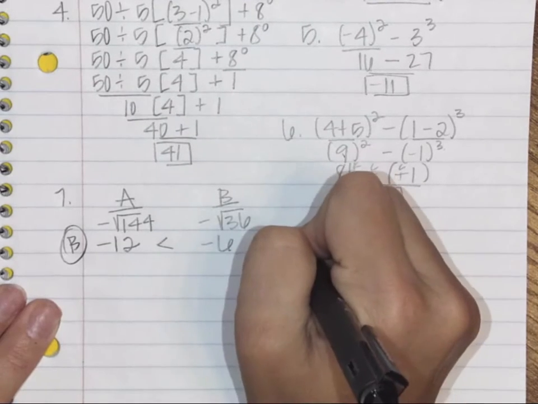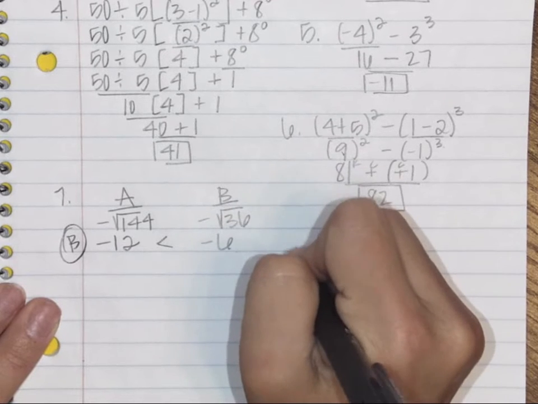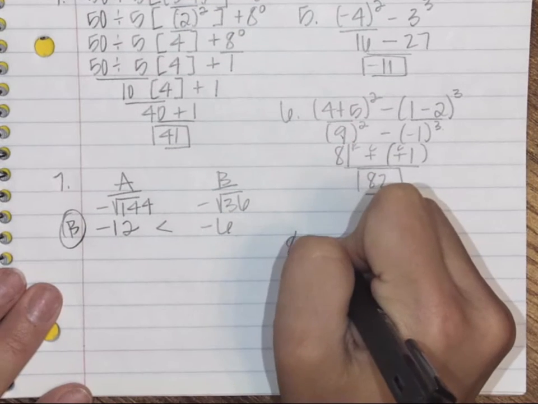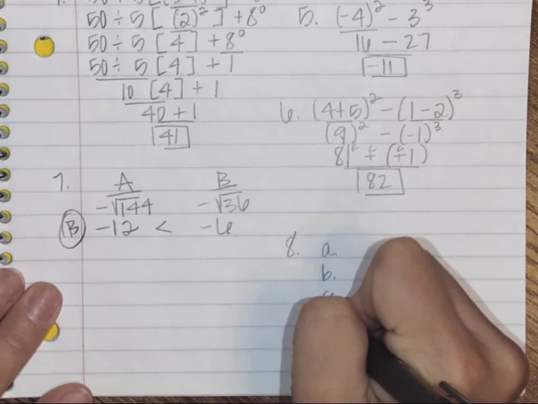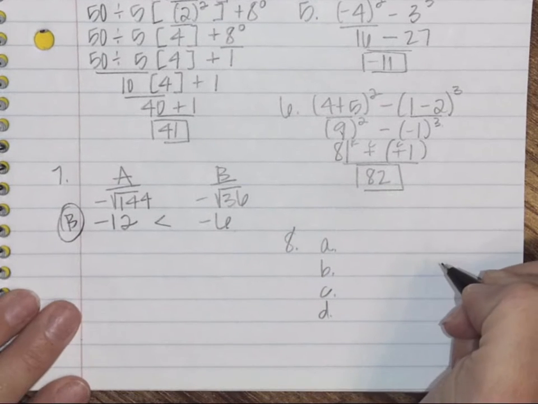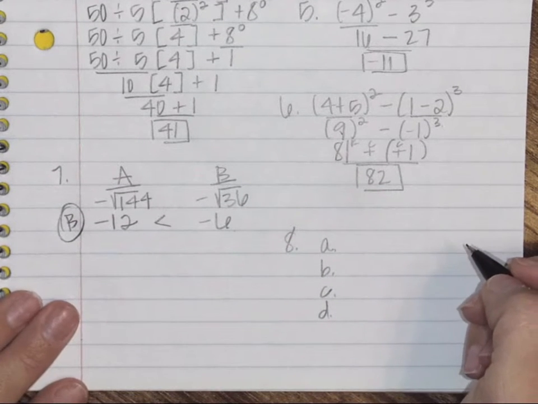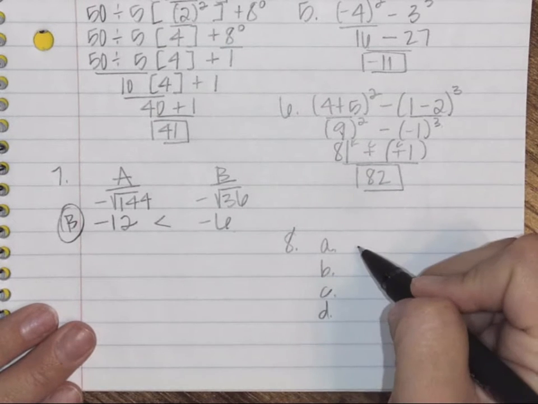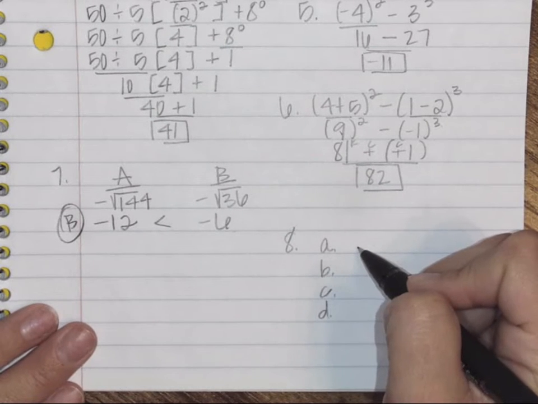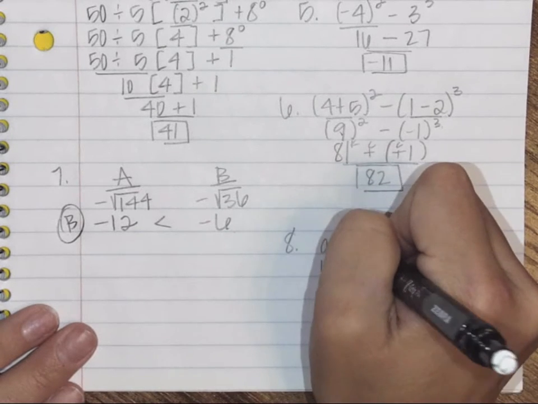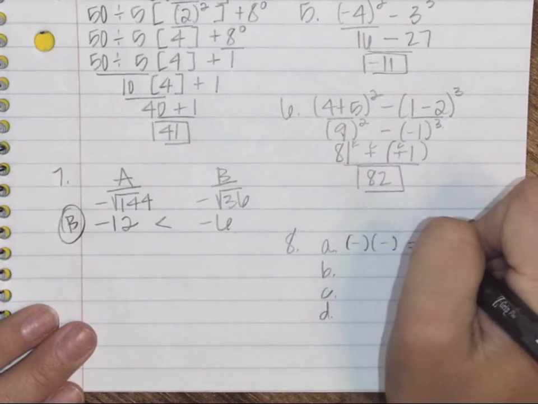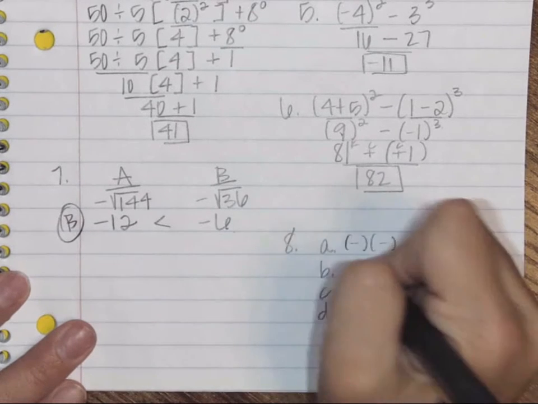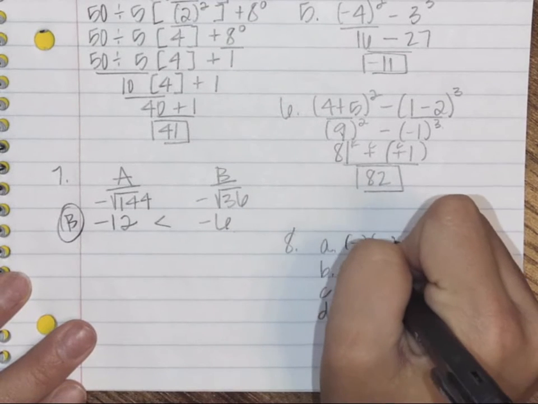Number 8, which expression will be negative when simplified? So I would just go through each one and pay attention to how many times you're multiplying the negatives and the positive together. So on A, we have a negative number squared. So that would be a negative times a negative, which would equal a positive. On B, we have a negative to the 4th power.